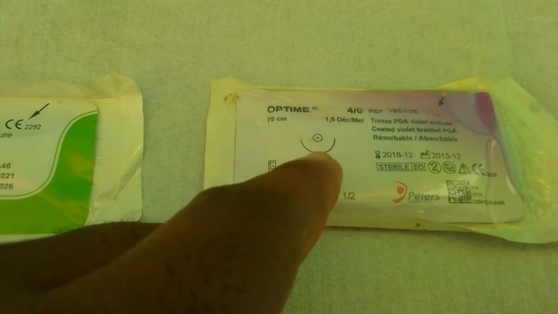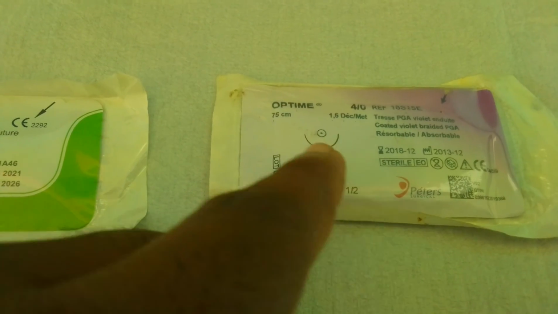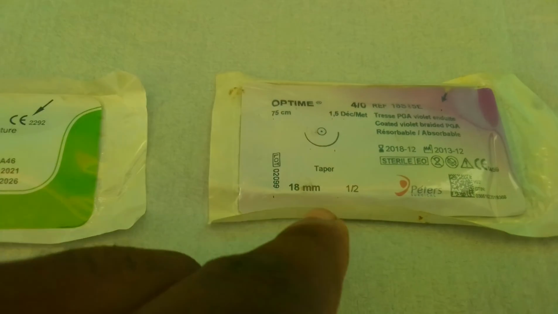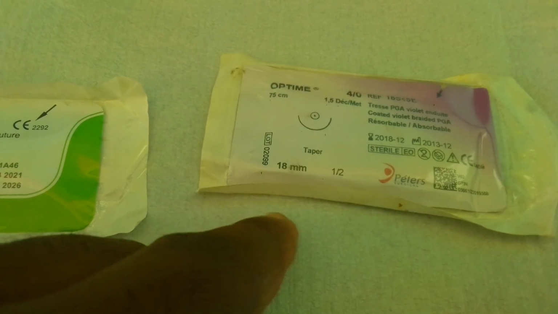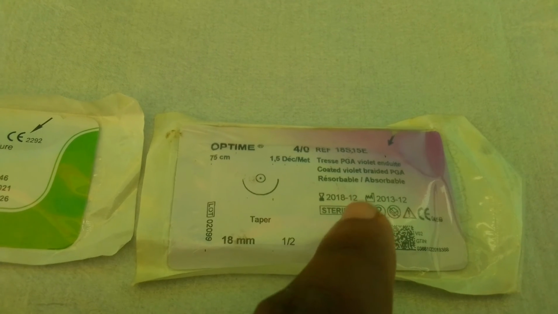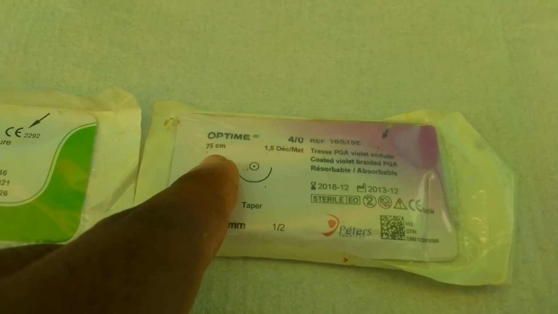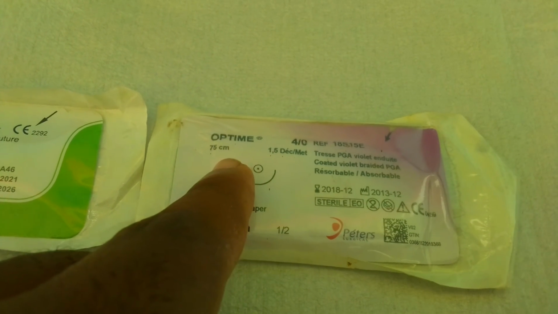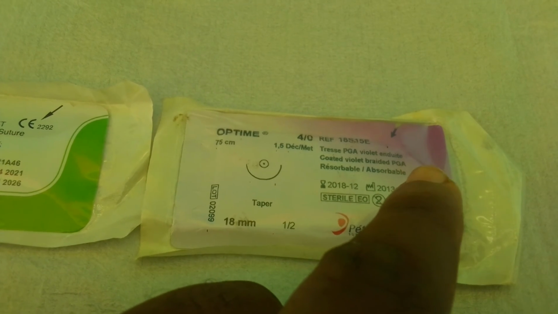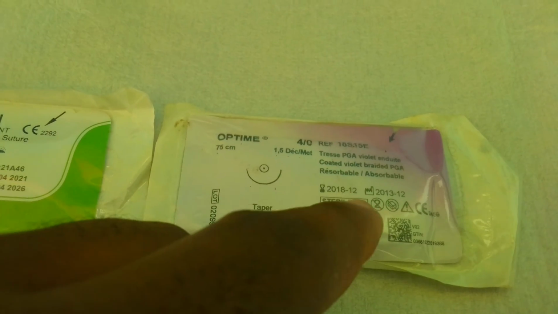Now, the characteristic of the head of the suture: it is a round-bodied head. It has a circularity of half a circle, and the diameter of that needle is 18 millimeters. And then the next one that you have to characterize is the length of the suture. The length of the suture is written here, which is equal to 75 centimeters. And then this filament is coated braided polylactic acid. That's the peculiarity of the characteristic of the thread.